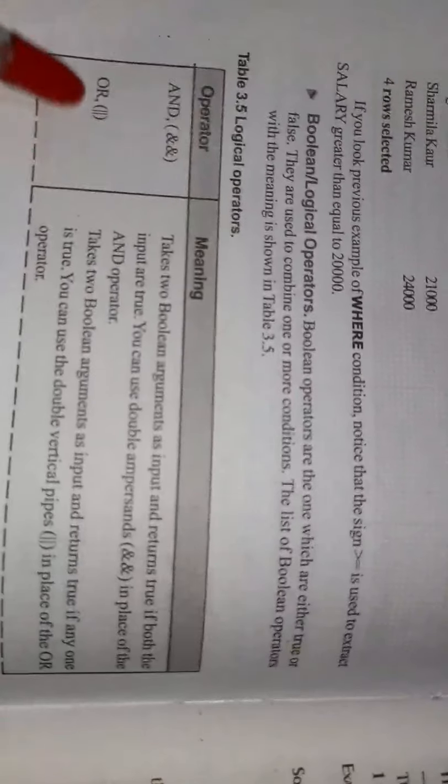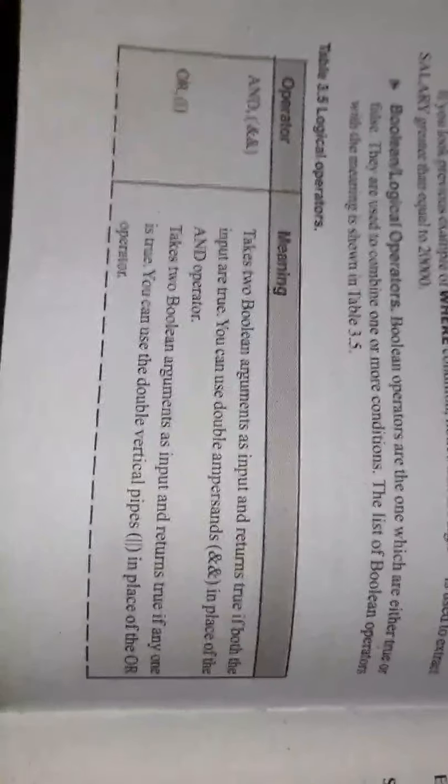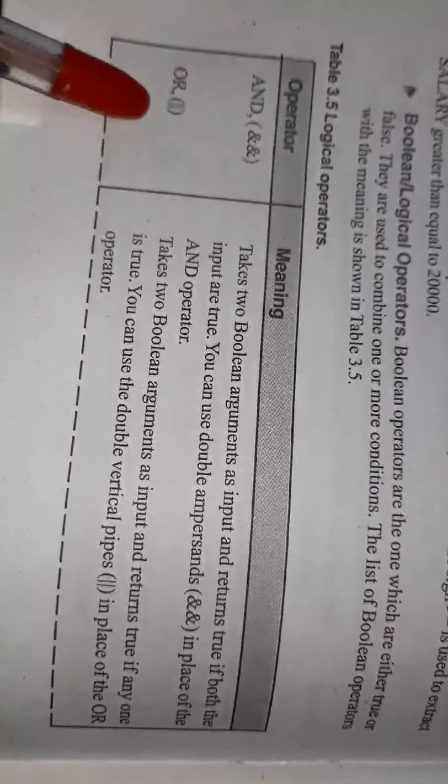Similarly, you have logical operators, that is, boolean or logical operators, same as in C++. The execution of and, or, not is the same, and you also have the symbols, the ampersand and the vertical lines.